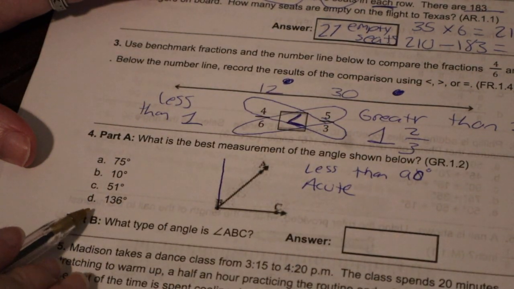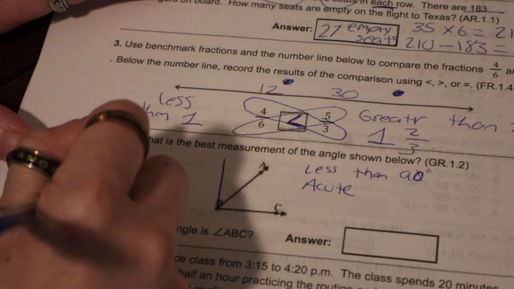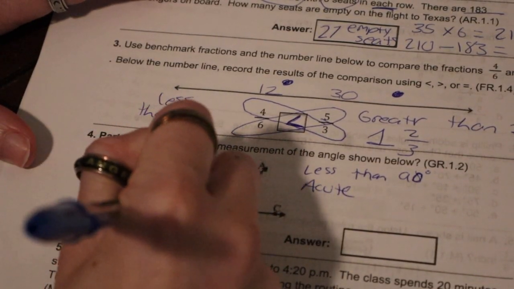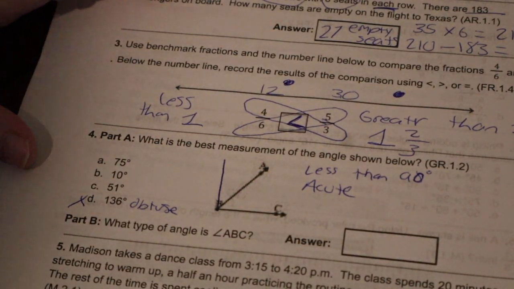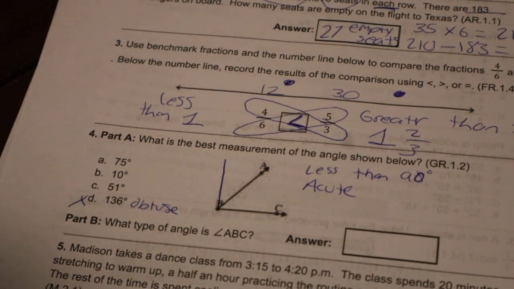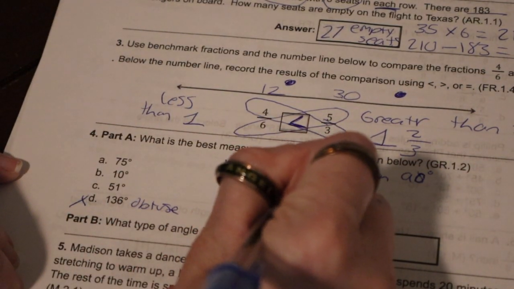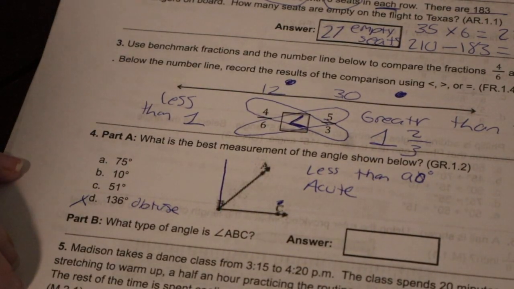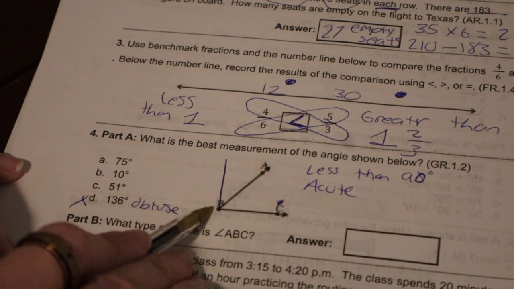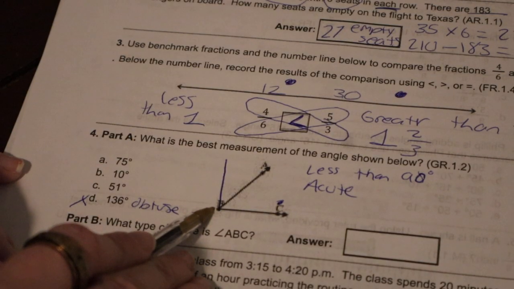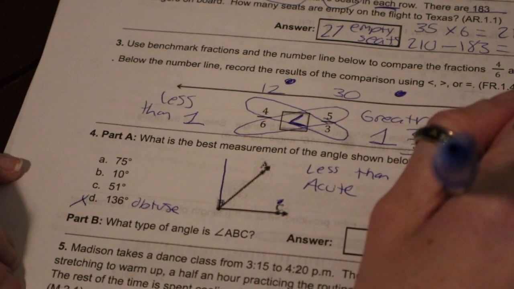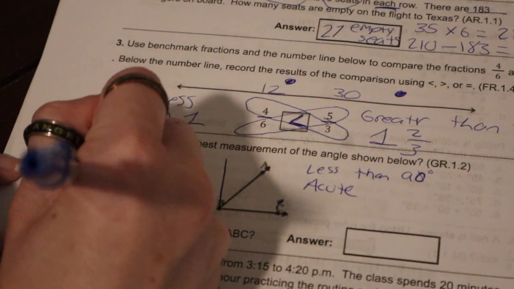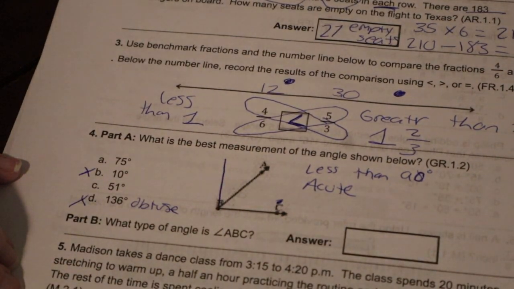So that already tells us which is which. So we know D is wrong because D is obtuse. Now let's look. These 3 angles are acute. But if you remember on your protractor, 10 degrees is right about here. And 90 is here. And we're about halfway. So about halfway is, let's say, 10 degrees. No, that acute angle would be too small.